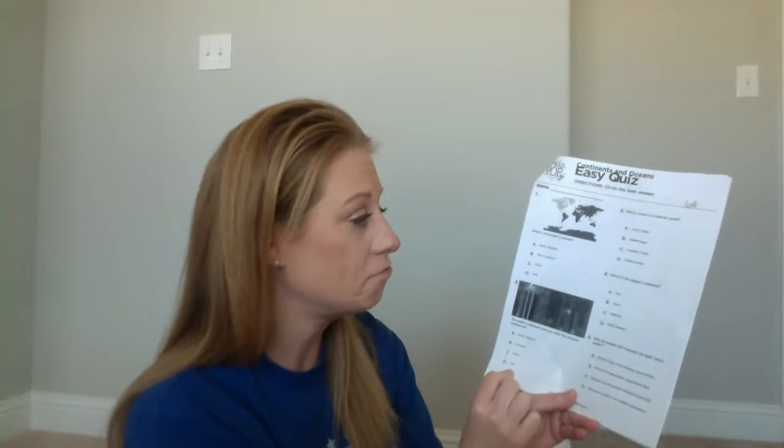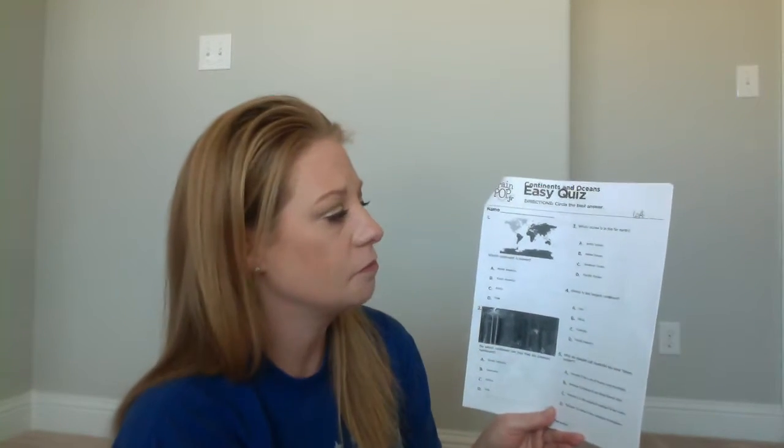Okay, number 2. On which continent can you find the Amazon rainforest? So this is just a little picture from the Brain Pop about the Amazon rainforest. So which continent? Is it A, South America, B, Australia, C, Africa, or D, Asia? Number 3, which ocean is in the far north? And remember, north is the very, very top of a map, okay? Is it the Arctic Ocean? Arctic means cold. Is it the Indian Ocean? The Southern Ocean, we know that might not be it because south is at the bottom. Or is it the Pacific Ocean? So go ahead and mark your answer.